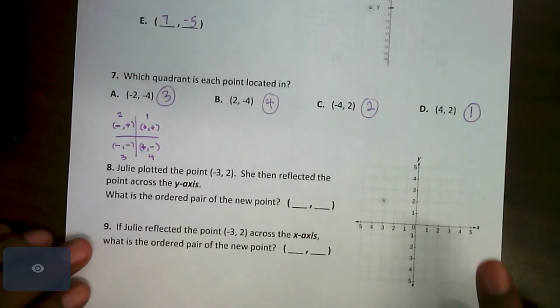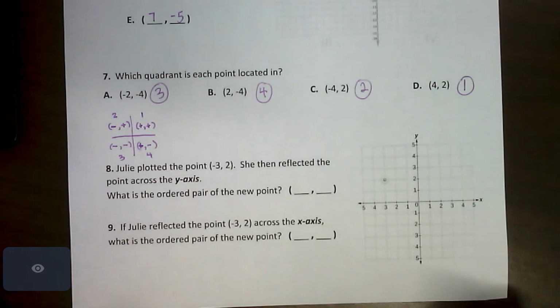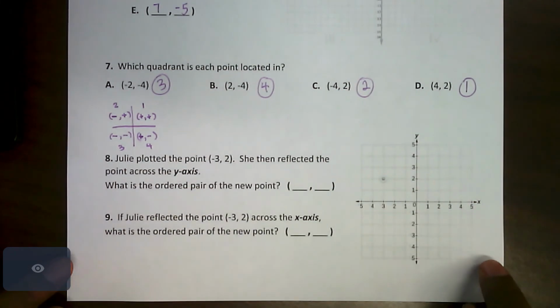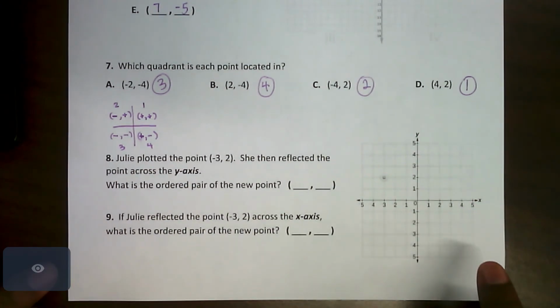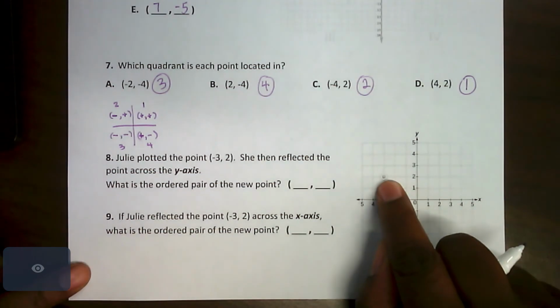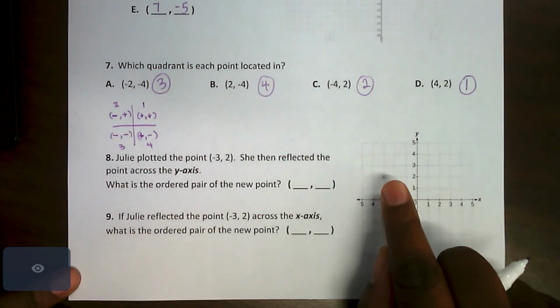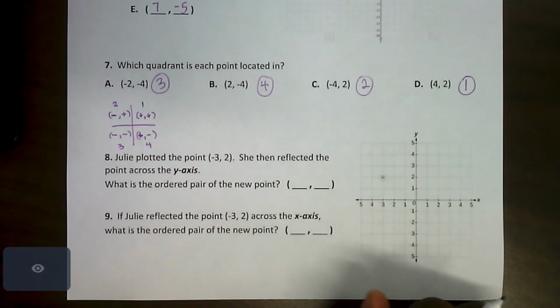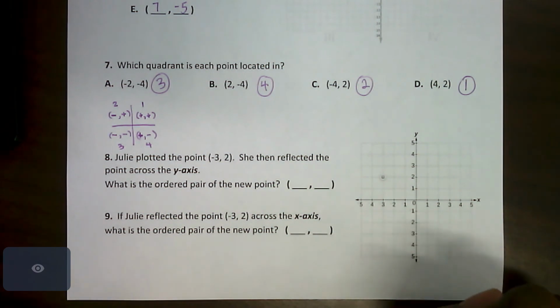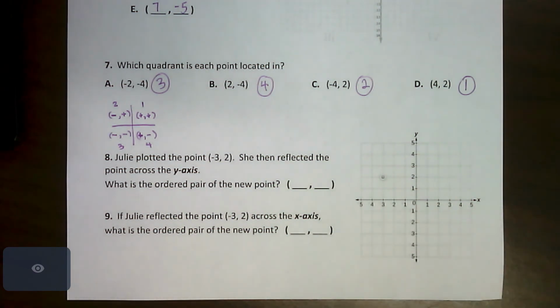And number 9, they are using the same picture here, the same coordinate plane. It says, Julie, woo woo, shout out to DJ Squared. She plotted the point -3, 2. She then reflected the point across the y-axis. What is the ordered pair of the new point?